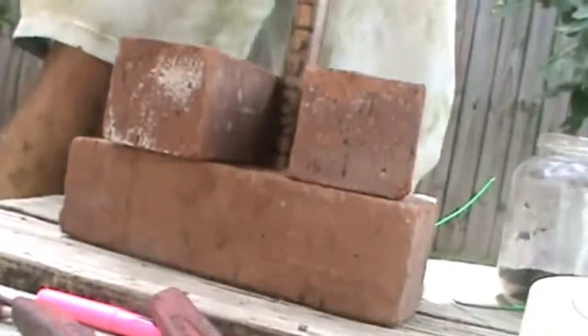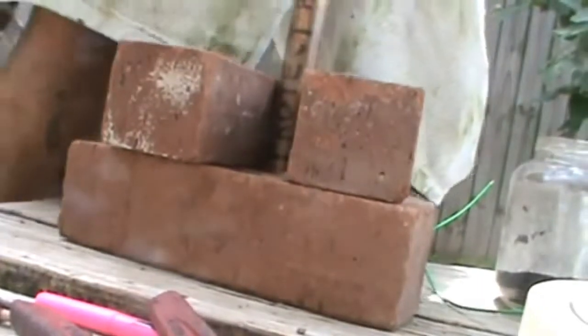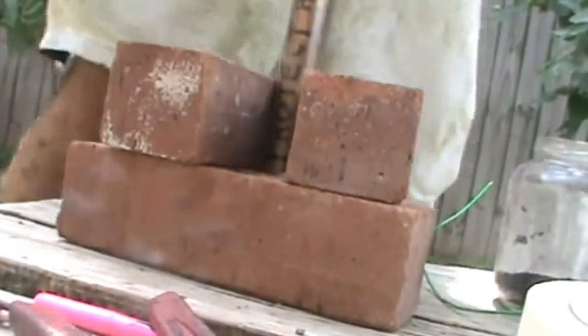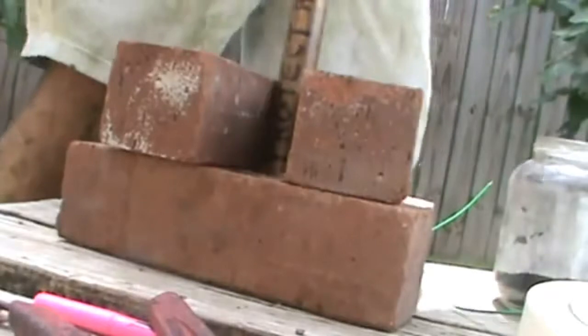So, we did that. Our next step here, okay, it's about 8 ounces of resin in there. We're gonna go ahead and mix our black iron oxide in there.